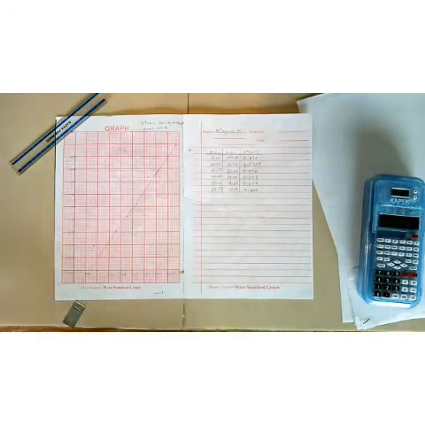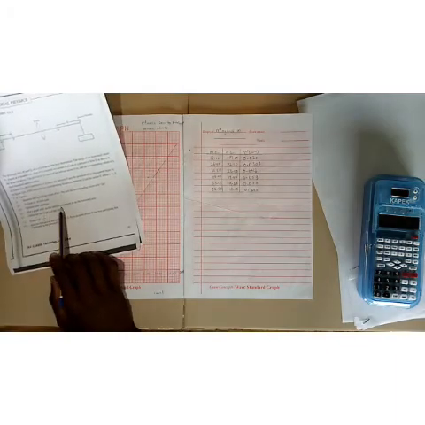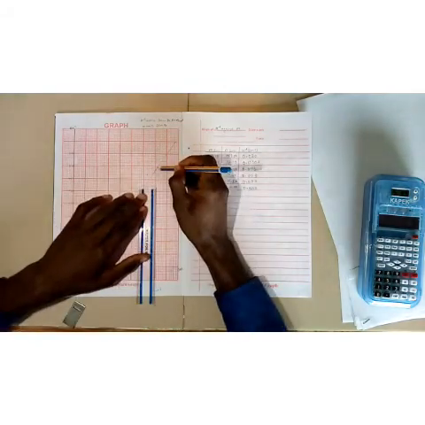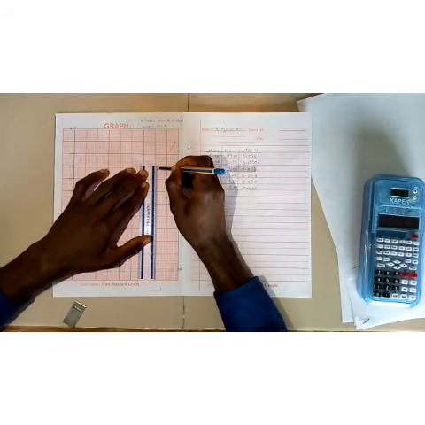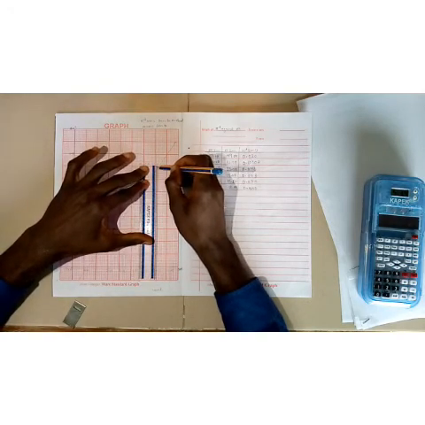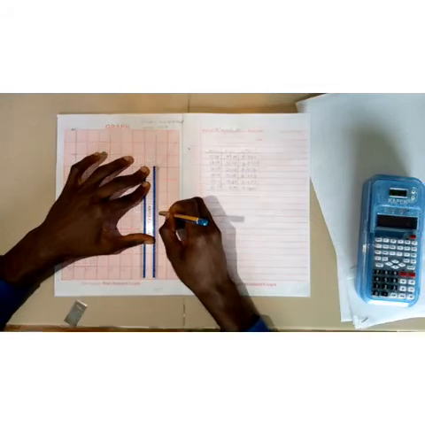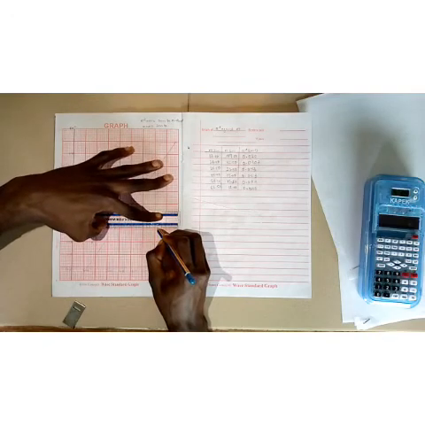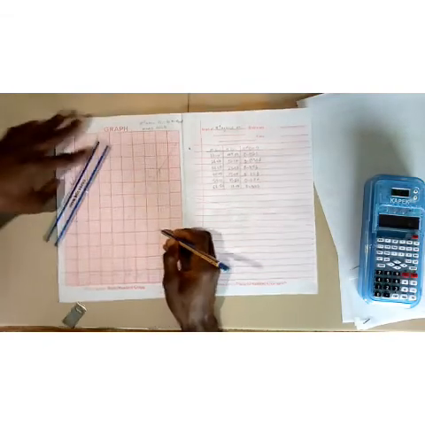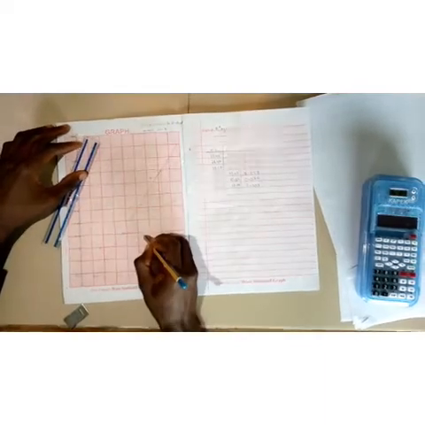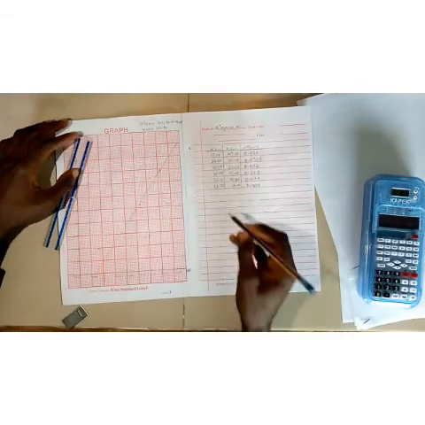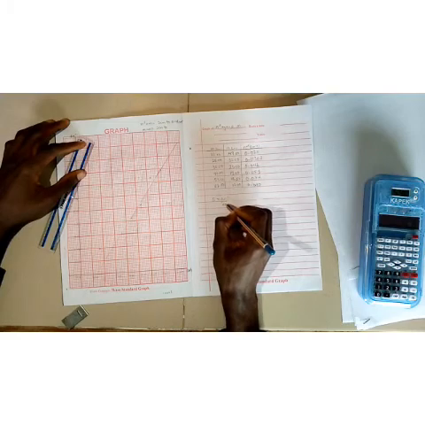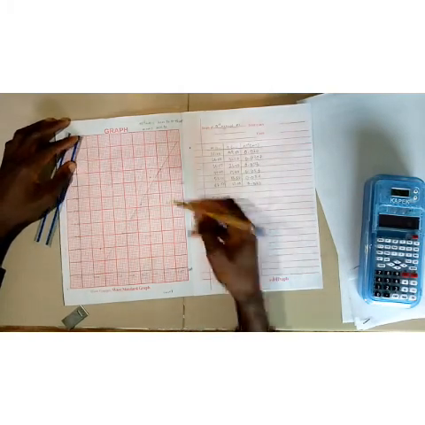So we are meant to determine, after plotting the graph, the slope S of the graph. So how do we determine the slope S of the graph? Let's pick from a known point and take it down to this point. So here we have change in n inverse, then change in m. So the slope is going to be change in n inverse over change in m.